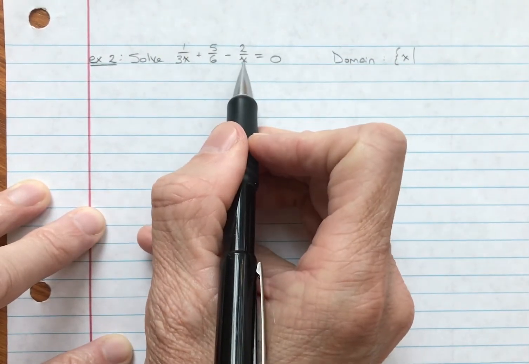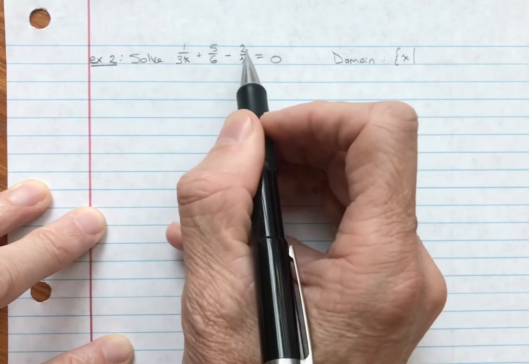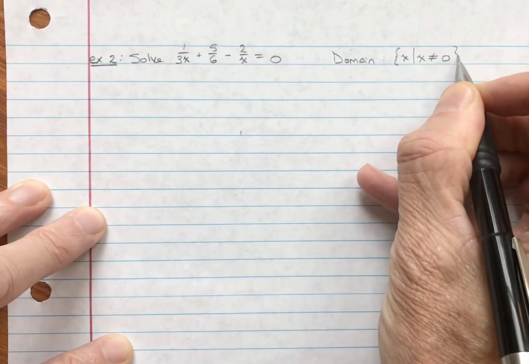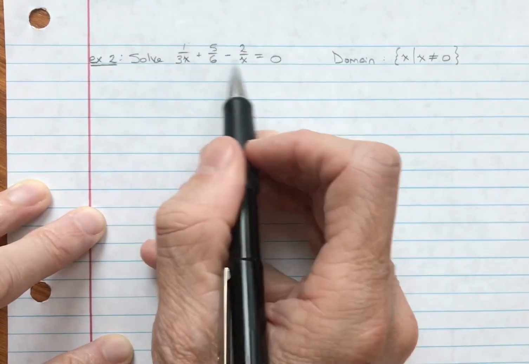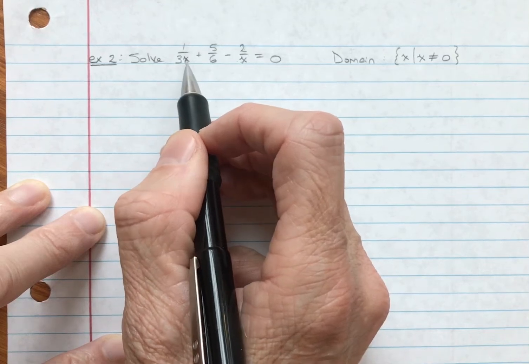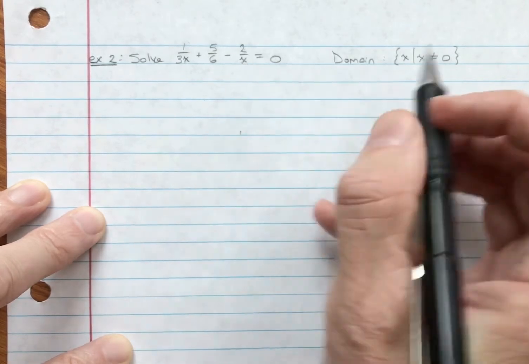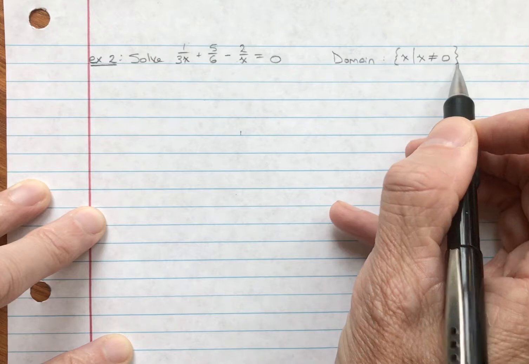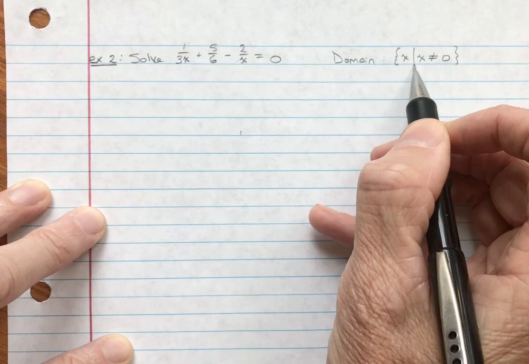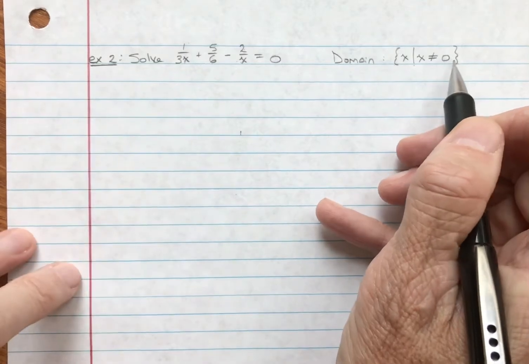Well, if x is 0, 3 times 0 is 0, and that makes a 0 denominator. So x can be anything but 0. Anything you want, 1, 2, a half, -5, etc. The only value for x that results in a 0 denominator is 0. So our domain, the set of all x's such that x is not equal to 0. So we've noted our domain.